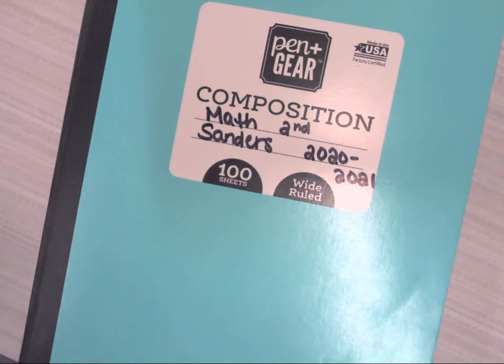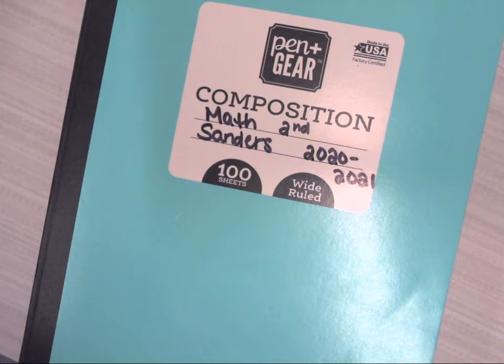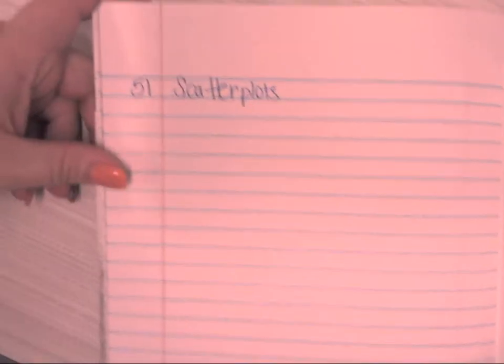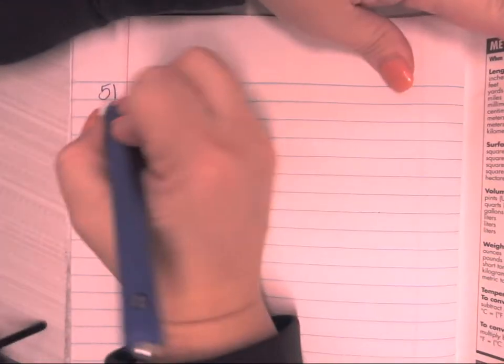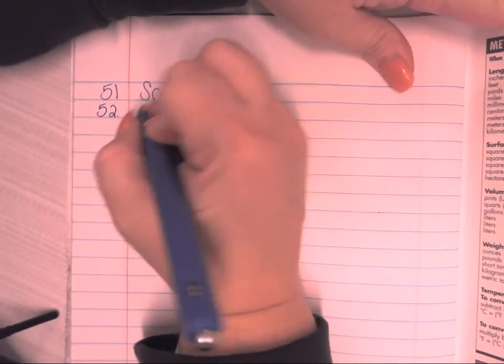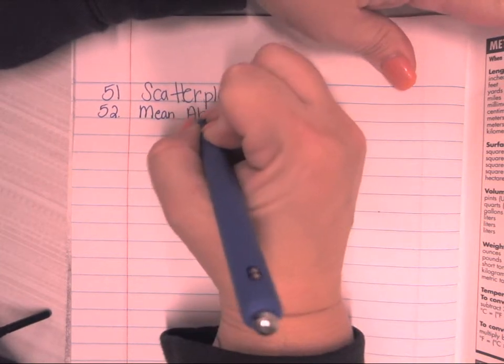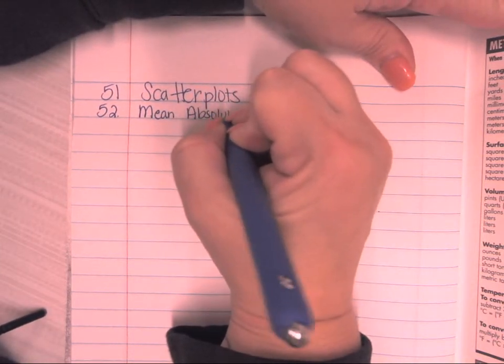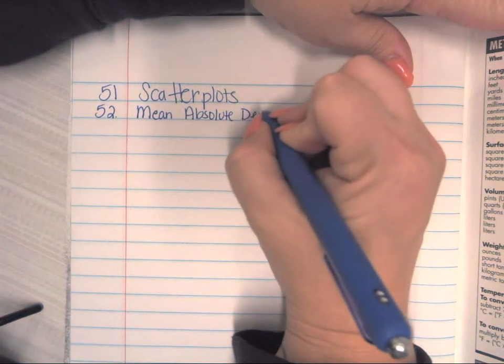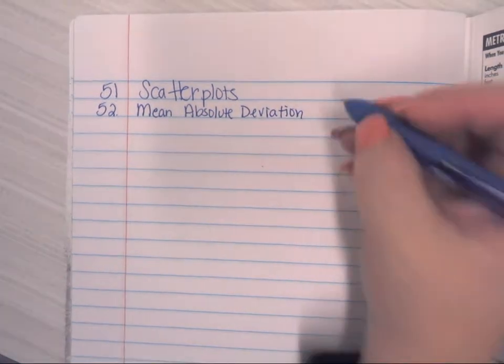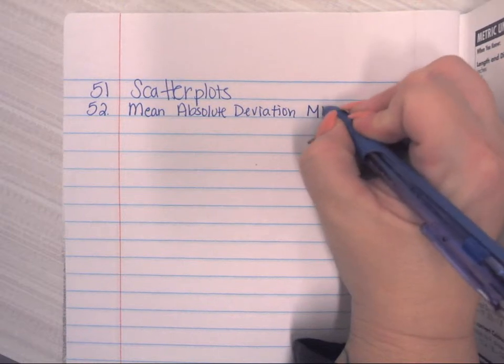Okay, so today we are going to talk about mean absolute deviation. That's a big phrase. We're on page 52. It's mean absolute deviation. And we abbreviate this with MAD.